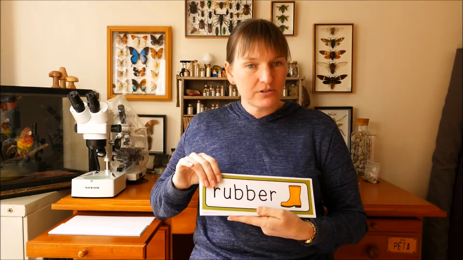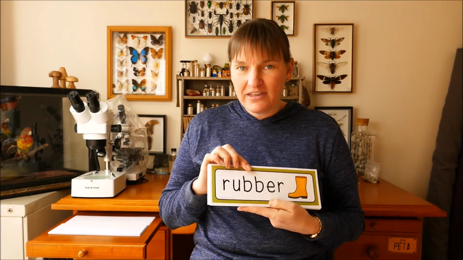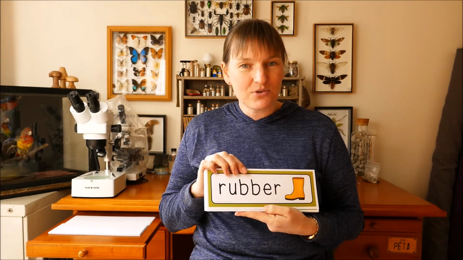Welcome back, Prep 1s and 2s, to talking about different types of materials, what things are made of, and also the properties of those materials, which we'll talk about today. So I have in my hand some different little signs just to remind you of some of the different types. So I'll read through them and then we're going to play a bit of a game with describing them.